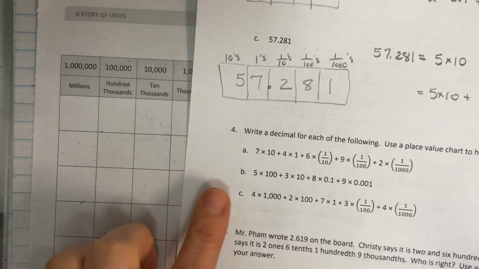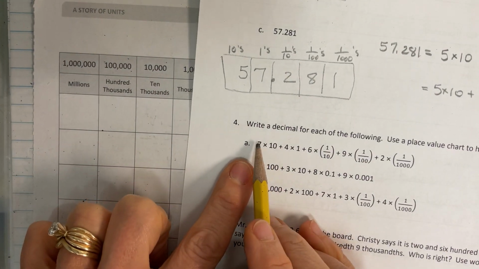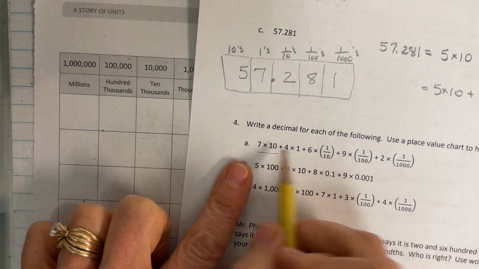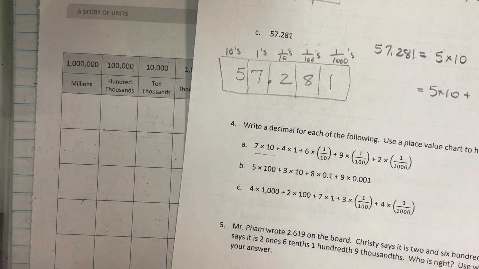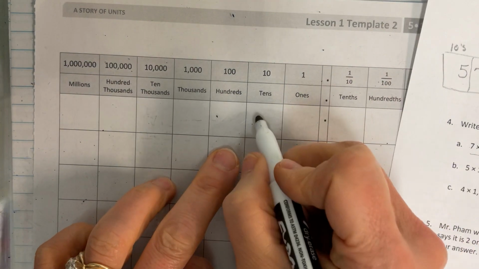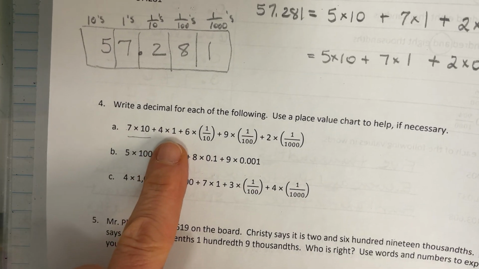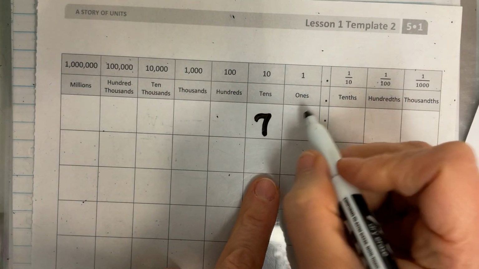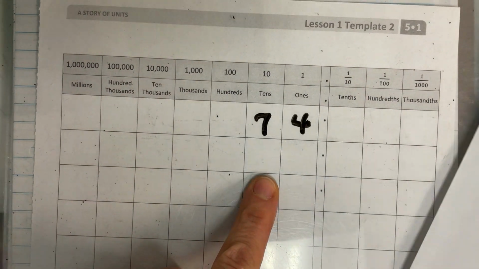So let's see this first one. Notice it says we have a 7 in the tens place. Okay, so I'm going to put that on my place value chart. A 7 in the tens place. I'm going to follow my directions. A 4 in the ones place. So I put a 4 in the ones.